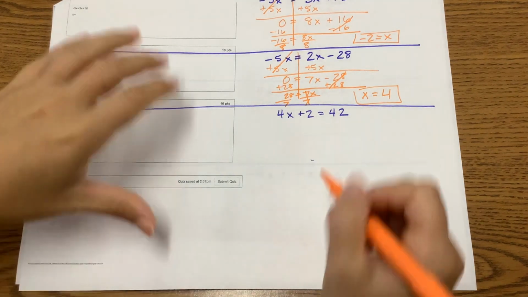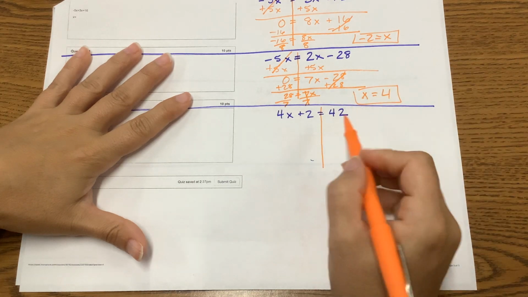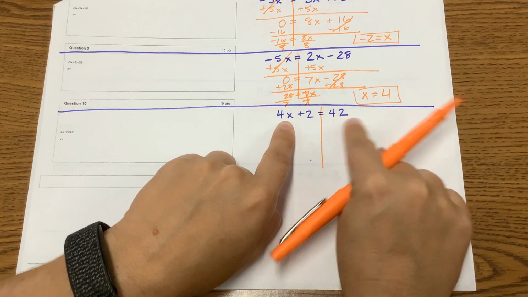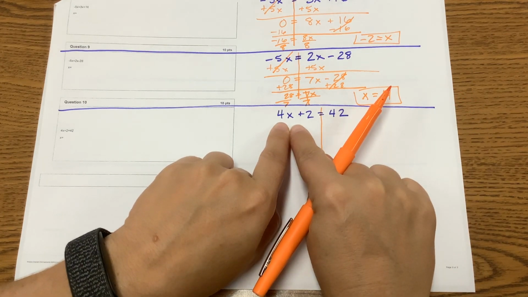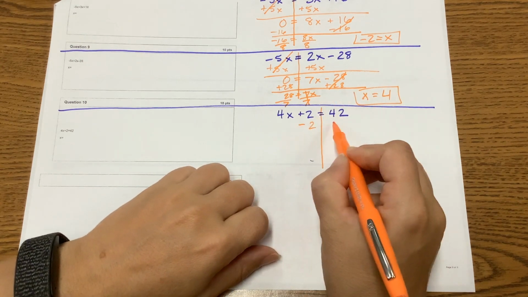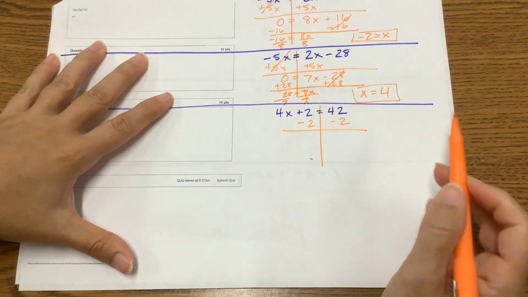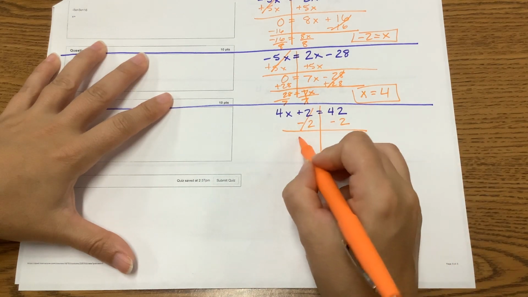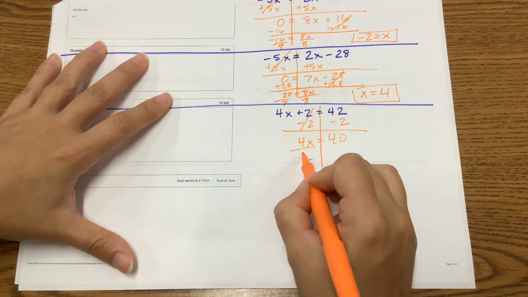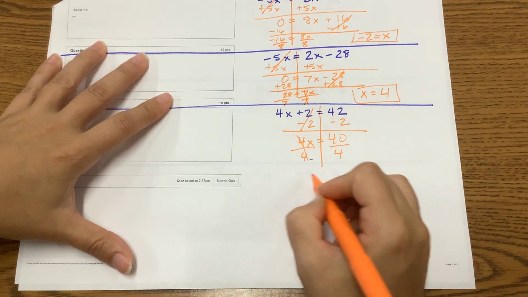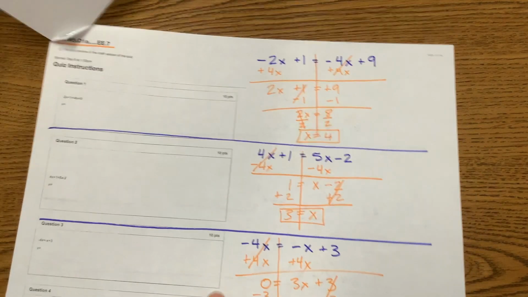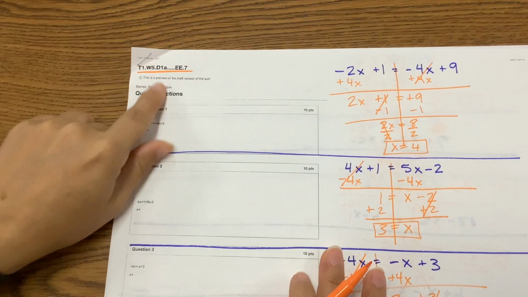And our last one, draw your line. There's only one variable term, so we don't need to move it from sides. There's not a variable term over here. They're already on one side. So we're going to go ahead and move our constant away from the variable. We're going to subtract 2. This cancels. Bring down your 4x. 42 minus 2 is 40. Divide by 4 to get x isolated. X equals 10.